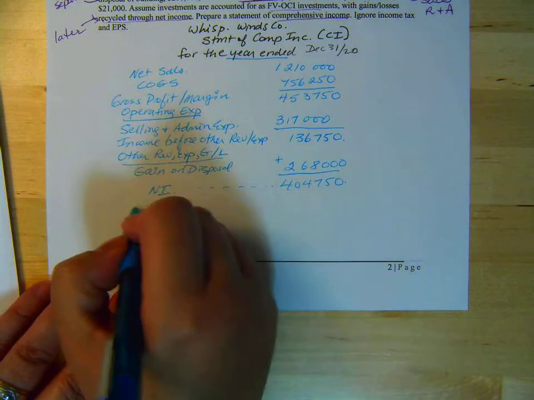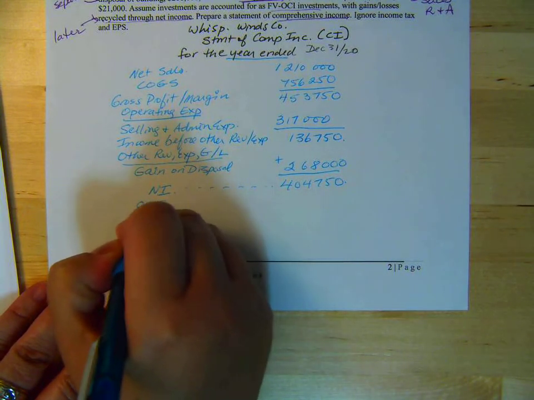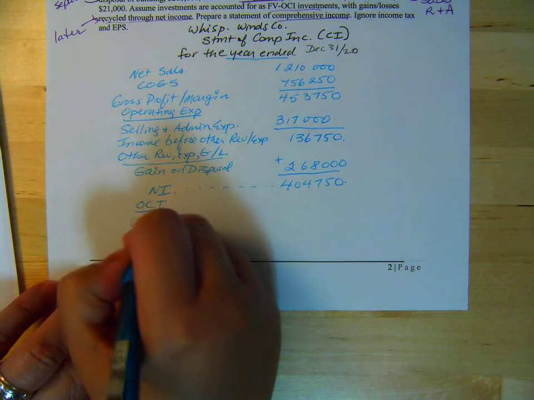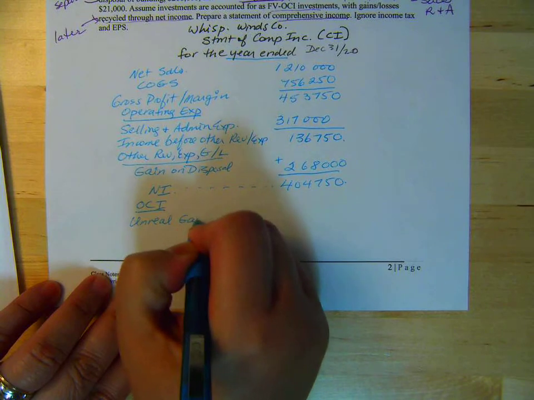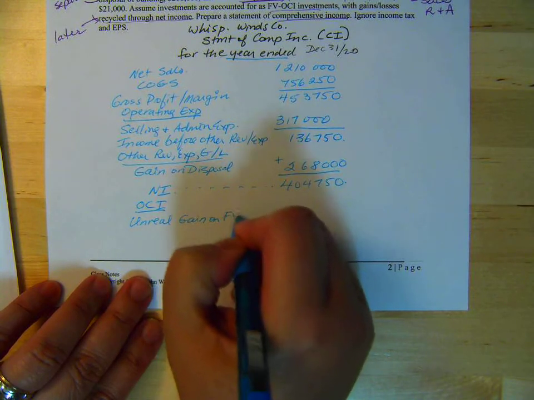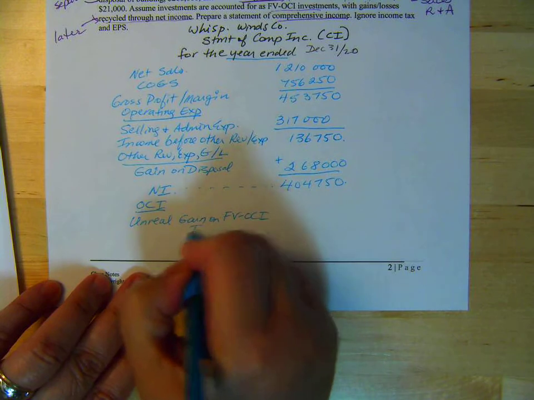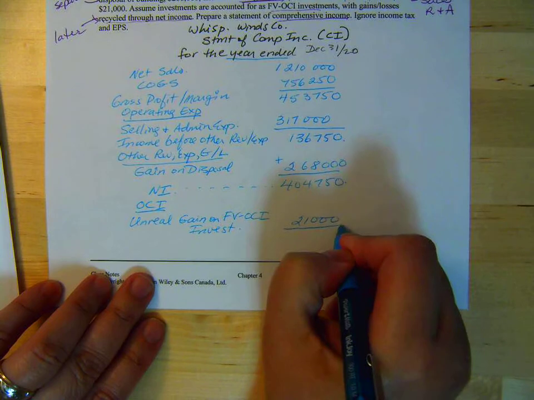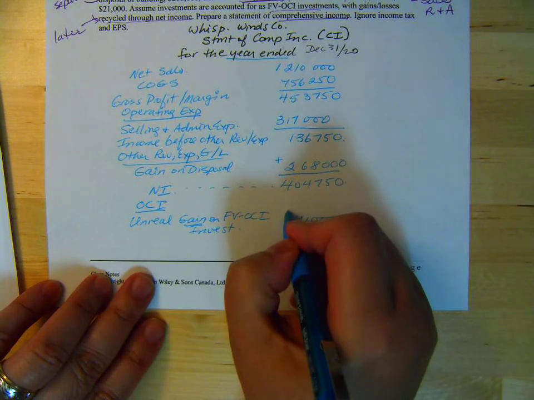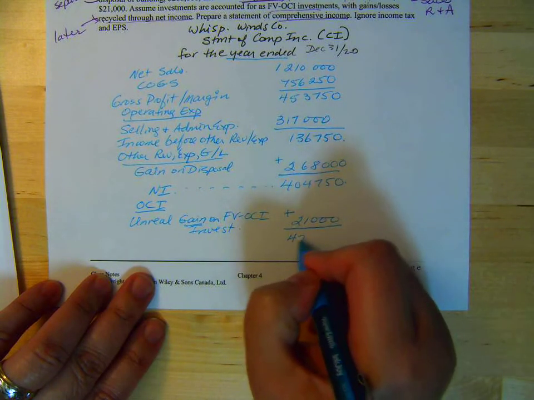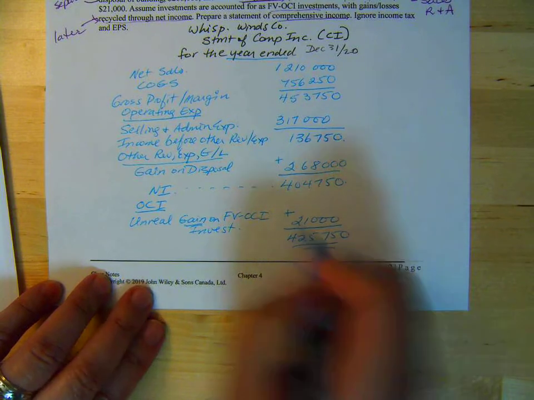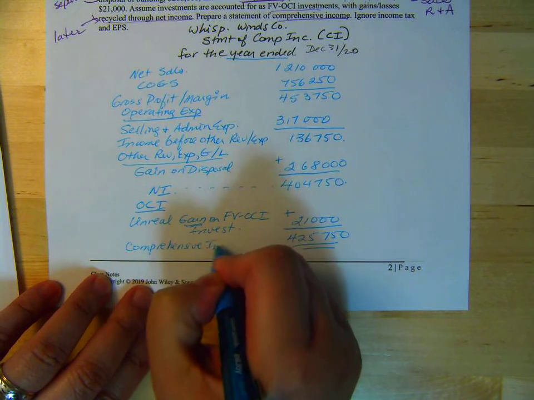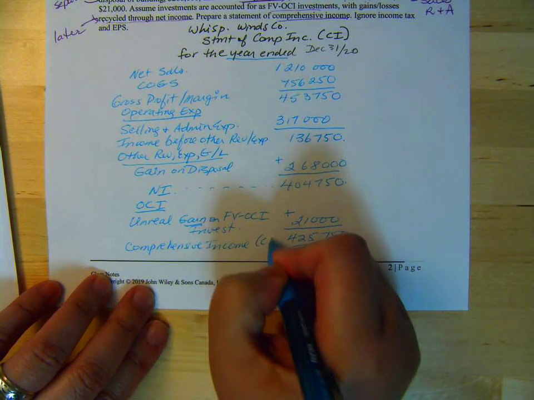So now we need OCI, or other comprehensive income, because we're doing a statement of comprehensive income, so we include it. And that's our unrealized gain on FVOCI investments for 21,000. Now it's a gain, so we're going to add it to get 425,750. That is what's called comprehensive income, or CI.